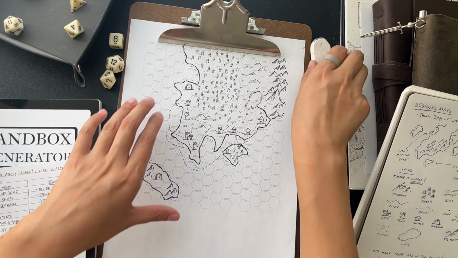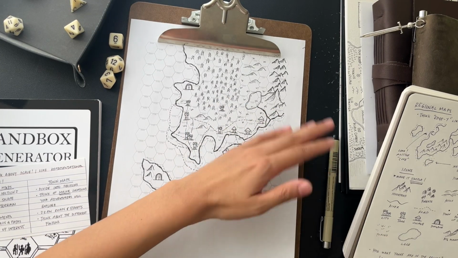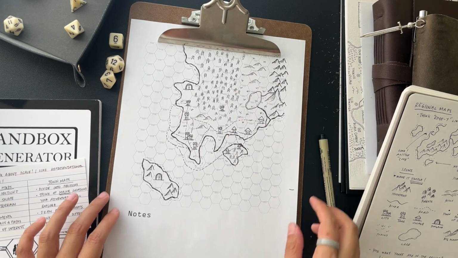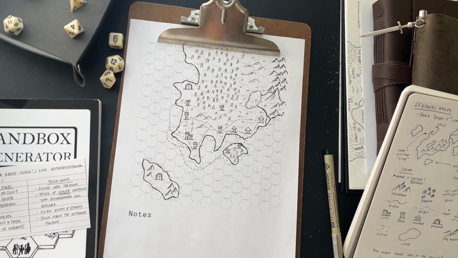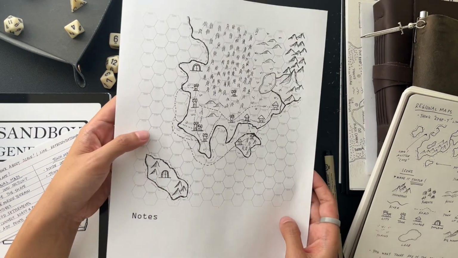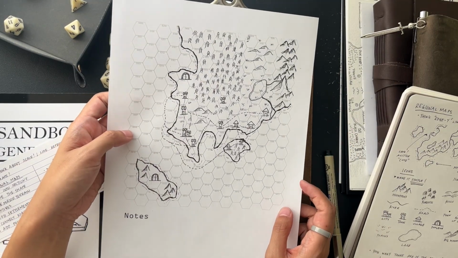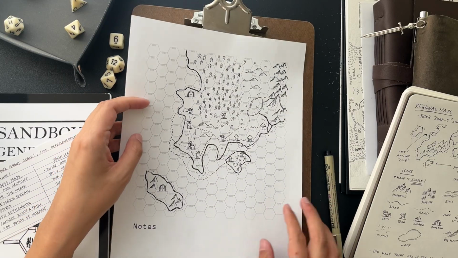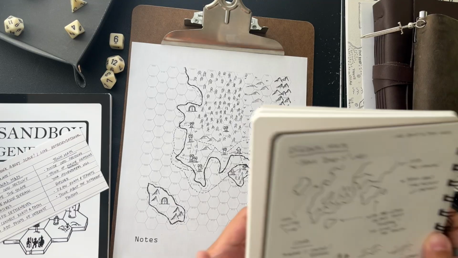So again, it's not technical, but of course that's not the point of the video. This is just a way for you to doodle if you've never made a regional map before. And it's definitely ready for some cool adventure, who knows? But this was a fun activity to do. All right, so that is how you make a regional map.